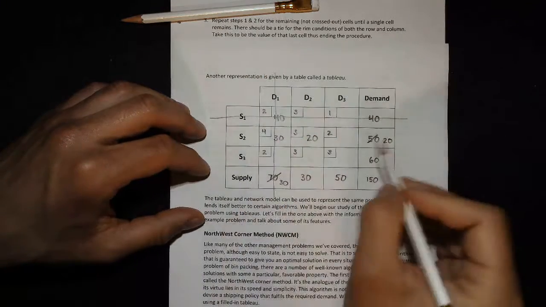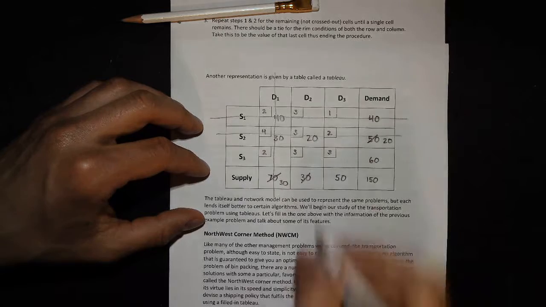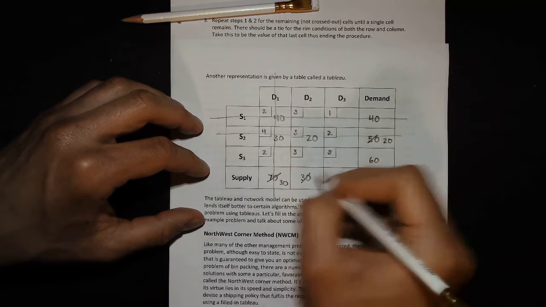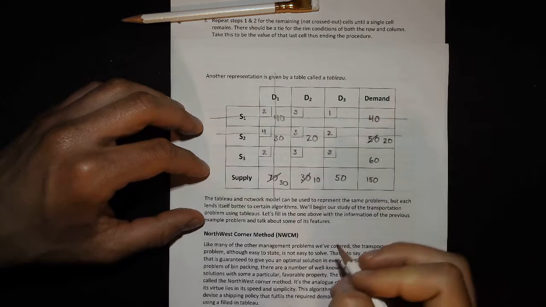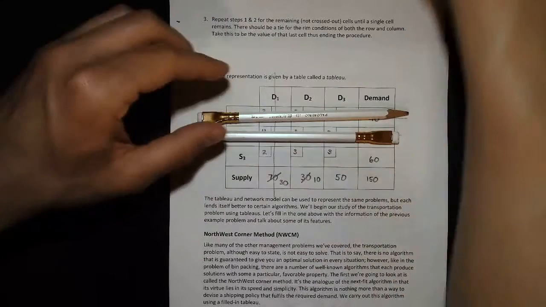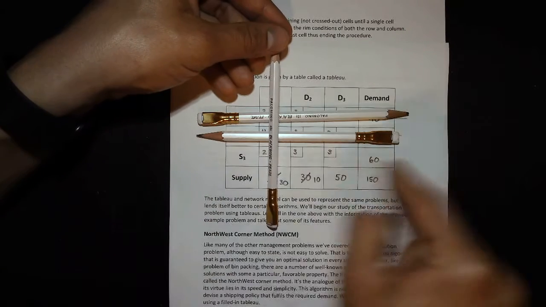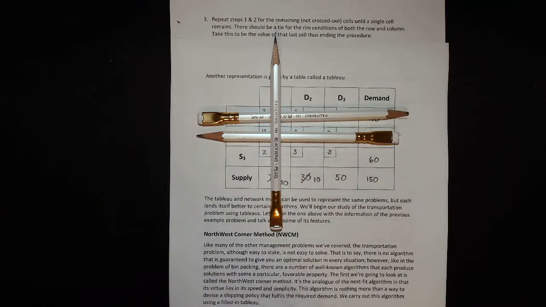Okay, and then that was the row rim condition, so we cross out the row and subtract the other rim condition by that value, so that now becomes 10. Okay, and then we end up with a new tableau, which looks like this. It's this 1 row and these 2 columns. Okay, and then just these empty cells.